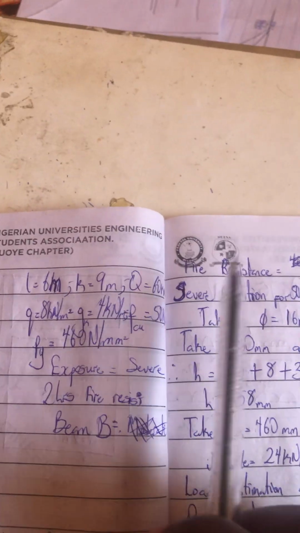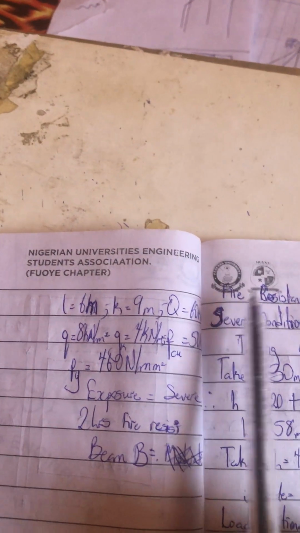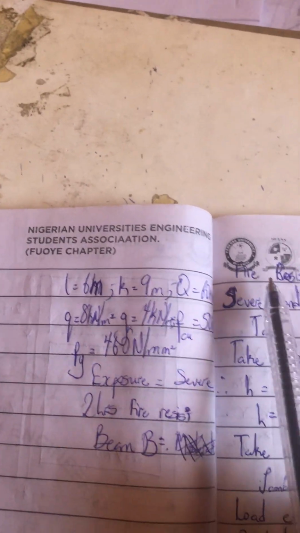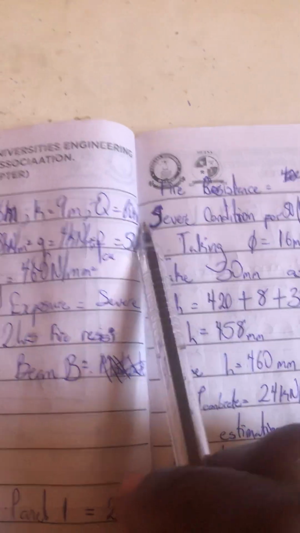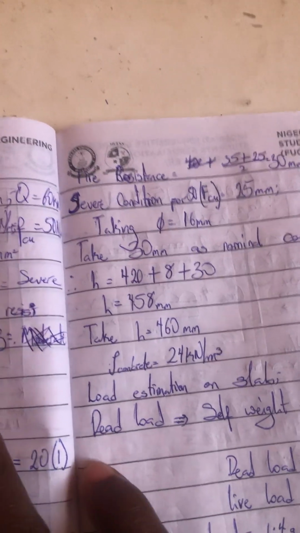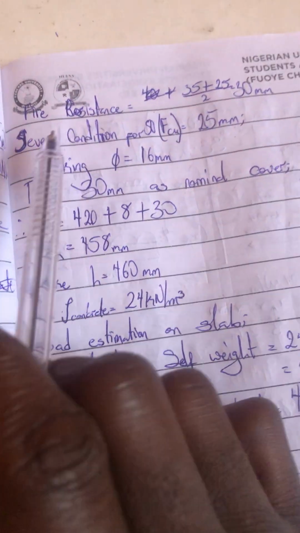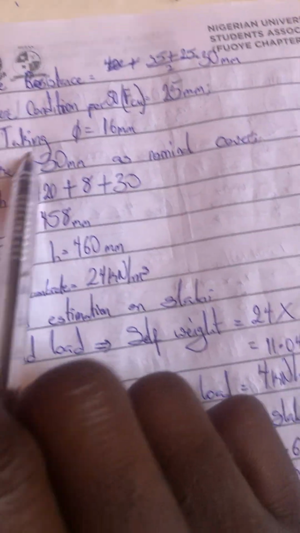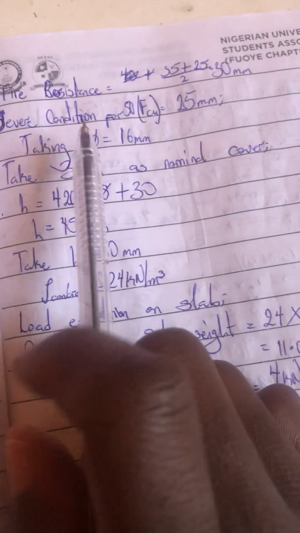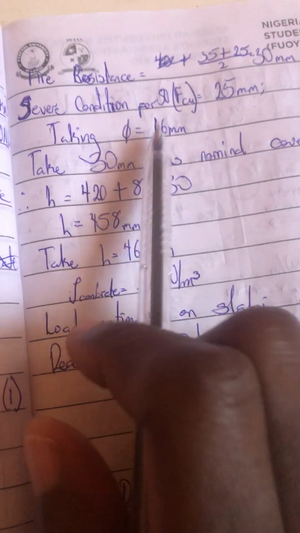The things you are going to take into consideration are the fire resistance of the concrete and the exposure condition, which is severe for this. We will first assume our steel diameter.